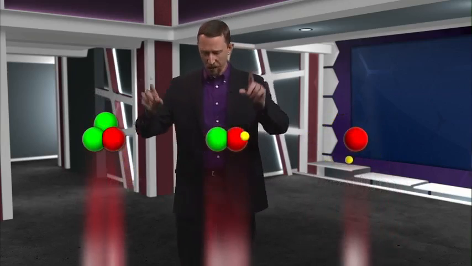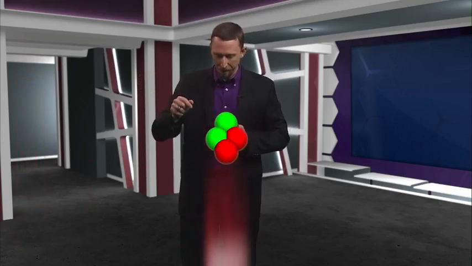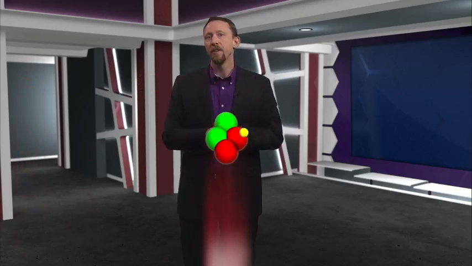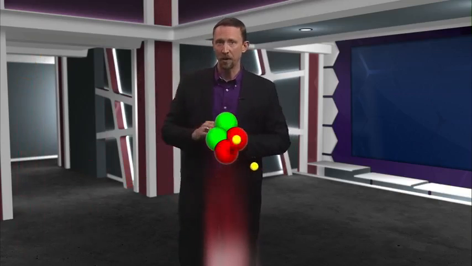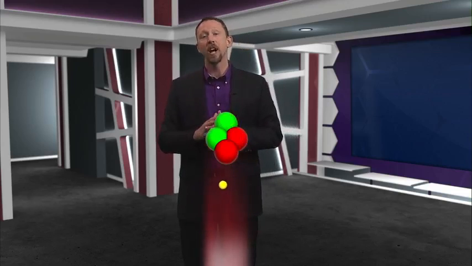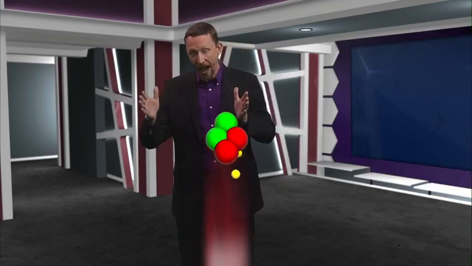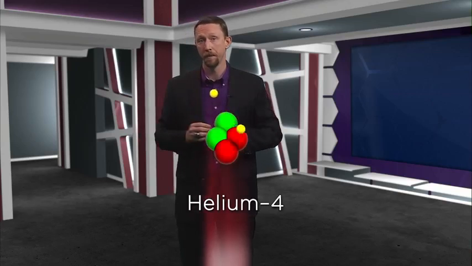Now let's focus in on that tritium. And let's put another proton into the nucleus and change the identity of our atom. Now that I've added another proton to the nucleus, I have to add an electron to its cloud as well to balance out the charge. We now have a new element because the number of protons in the nucleus has changed. We've taken our first step across the periodic table to create an atom of helium-4.